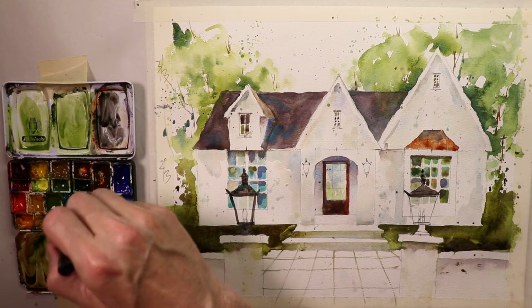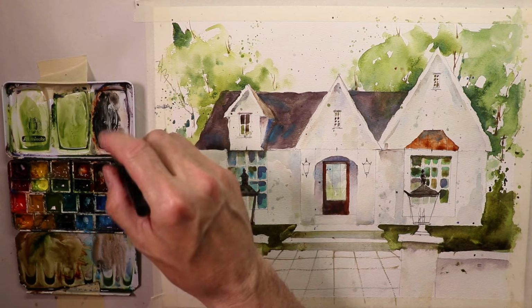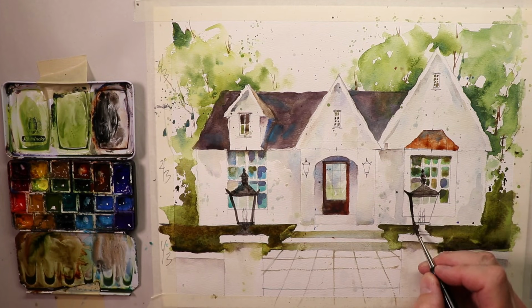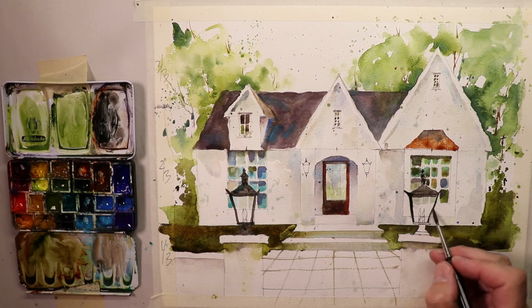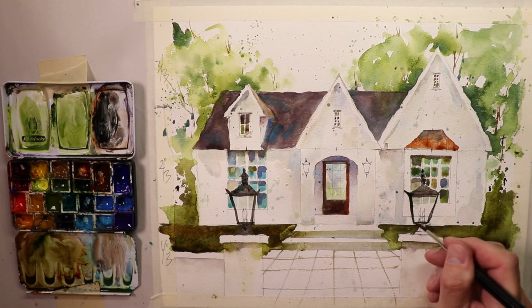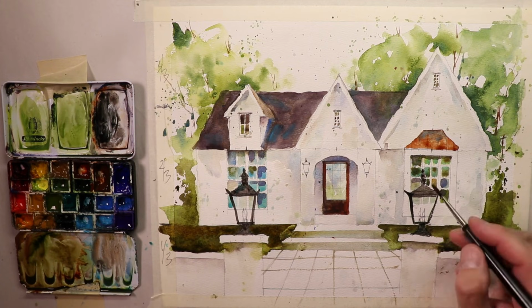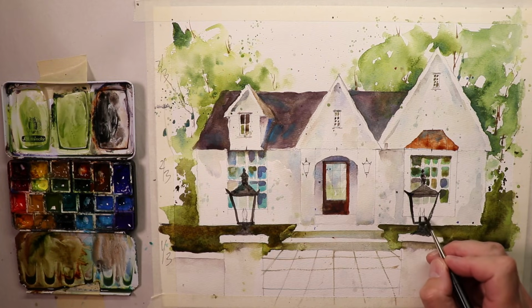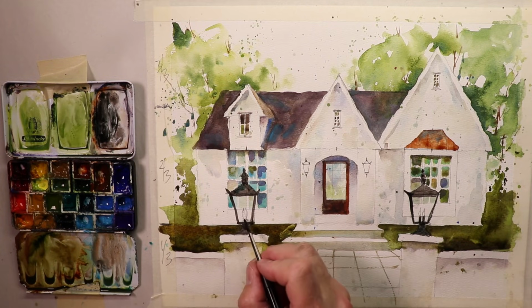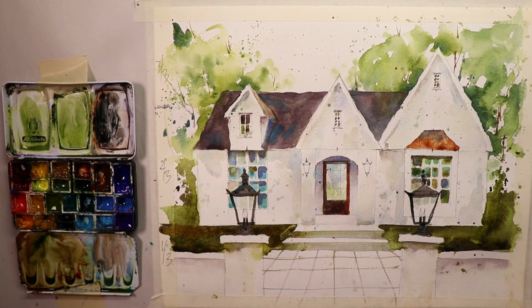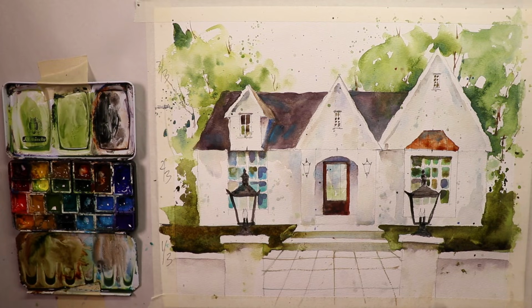Here we go. More Payne's Gray and Ivory Black. Like this, like this. Okay, like that. And we're just kind of painting in the details that we drew in earlier with our sketches. And we have our candelabras in there, our lights, our actual light bulbs. And then here we have the same thing.